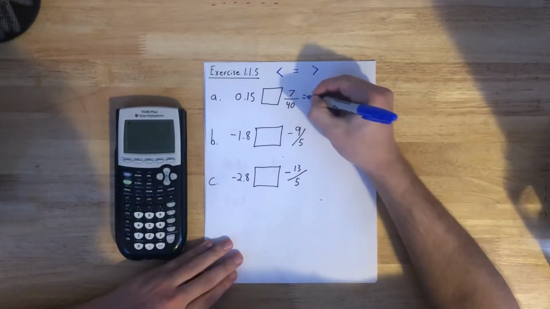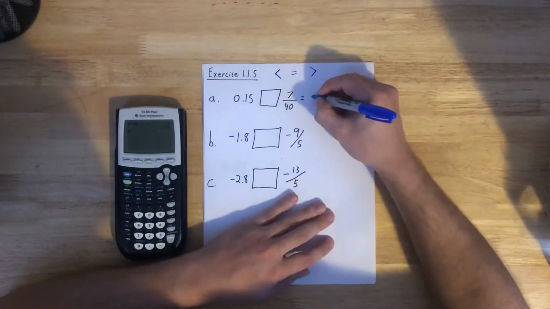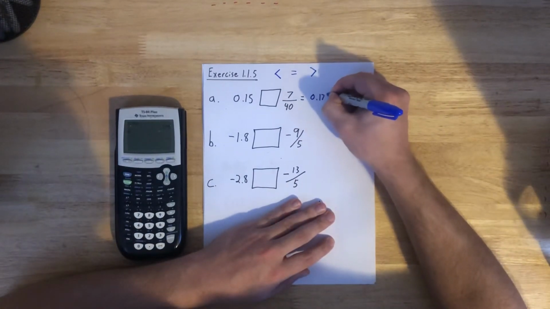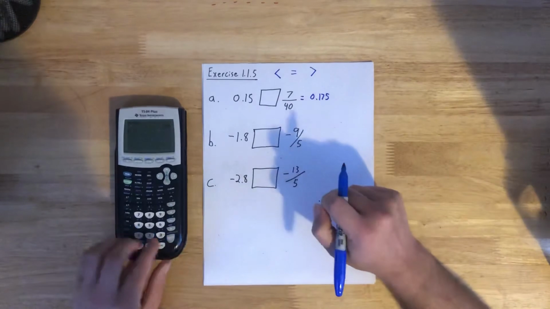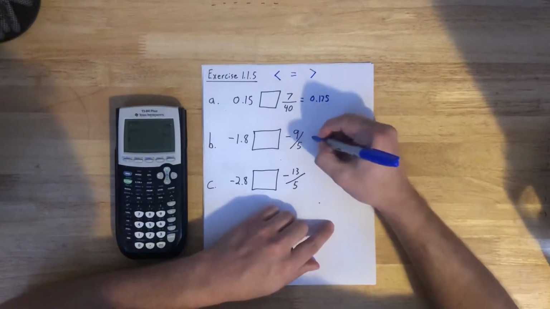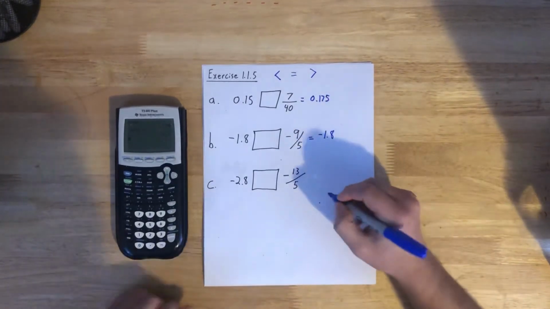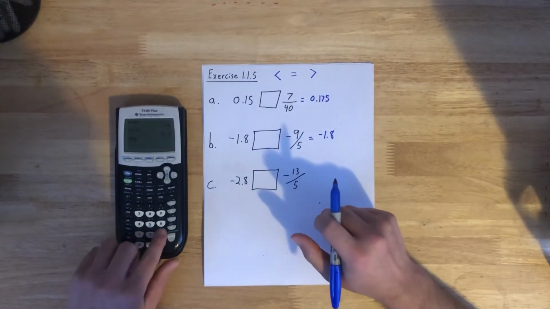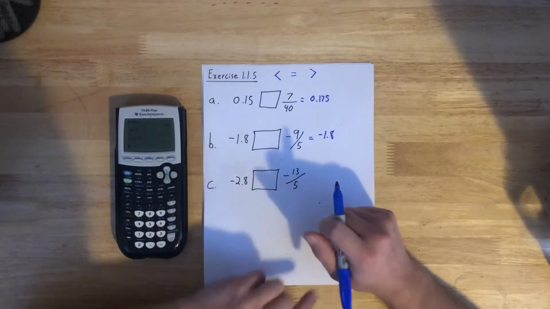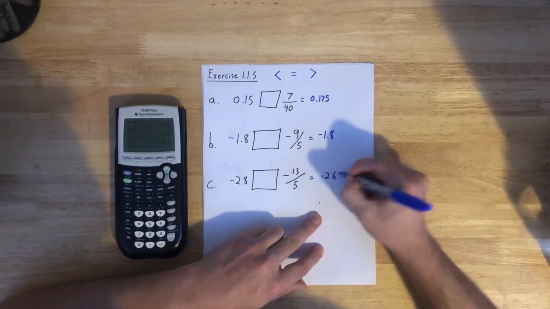So this one is going to be equal to 7 divided by 40 is 0.175. Down here we have negative 9 divided by 5 equals negative 1.8. And then here we have negative 13 divided by 5, which is equal to negative 2.6.